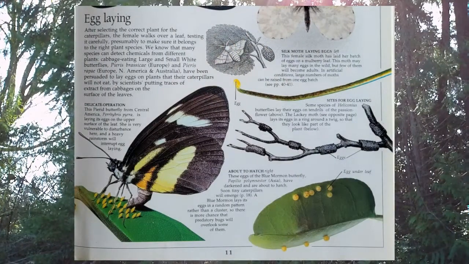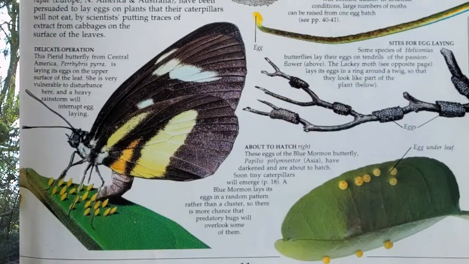Egg laying. After selecting the correct plant for the caterpillars, the female walks over a leaf, testing it carefully, presumably to make sure it belongs to the right plant species. We know that many species can detect chemicals from different plants. In this picture, friends, you can see the period butterfly from Central America is laying its eggs on the upper surface of the leaf. She is very vulnerable to disturbance here, and a heavy rainstorm will interrupt egg laying. It's a very delicate process, and you can see those tiny, tiny eggs there.